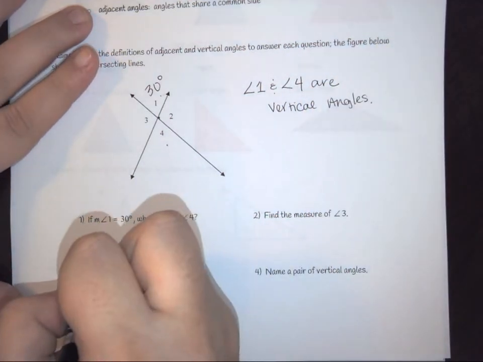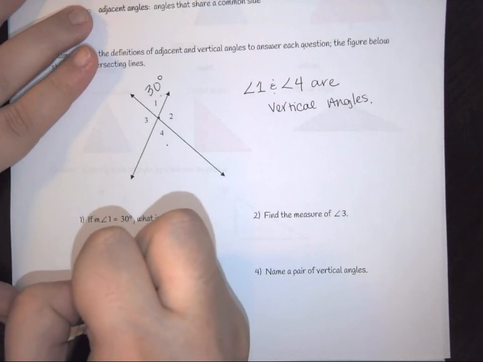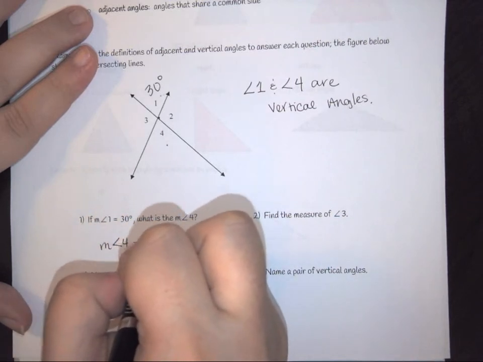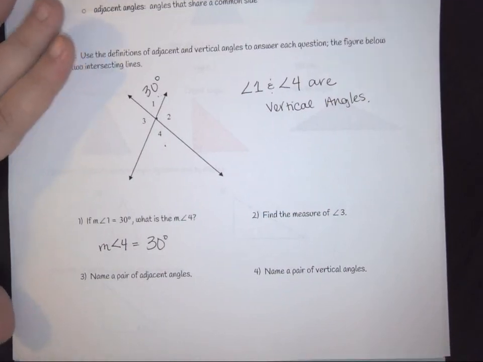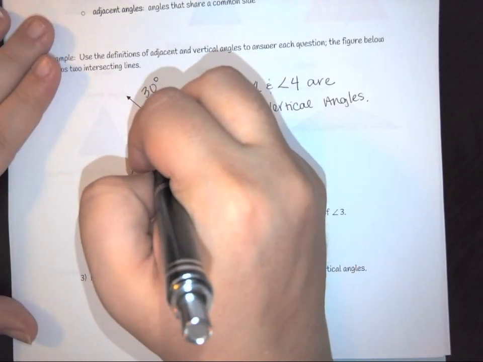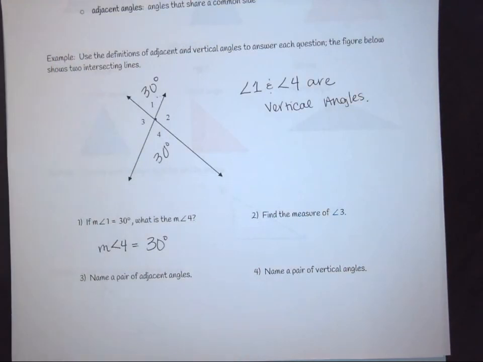Therefore, the measure of angle 4 is also 30 degrees. So that makes this one 30 degrees.